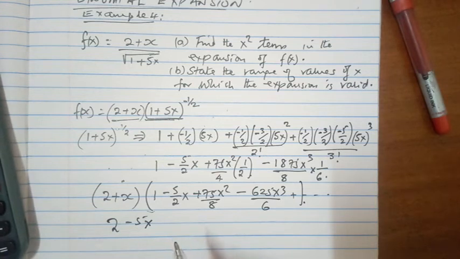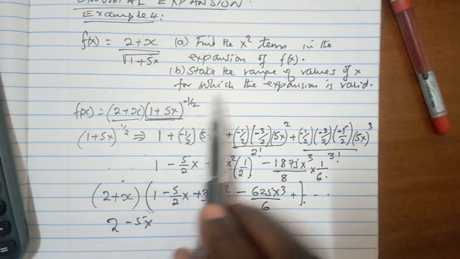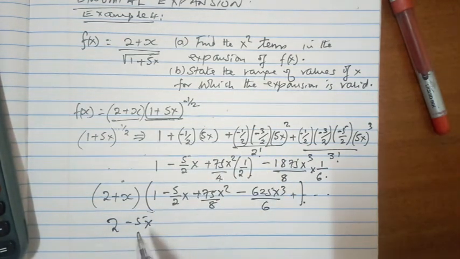Let's see whether this is making sense. But we are only supposed to get the term having x squared. So even though we expand everything, we will simply be capturing the terms that have x squared.